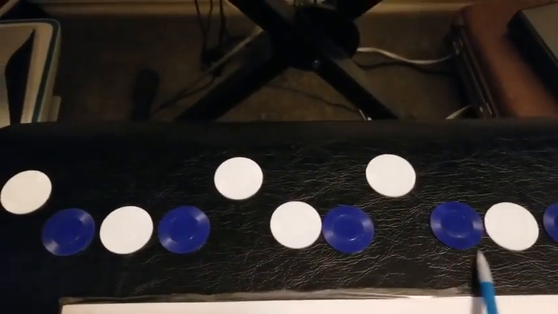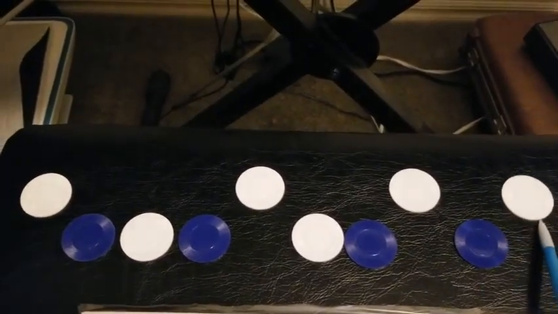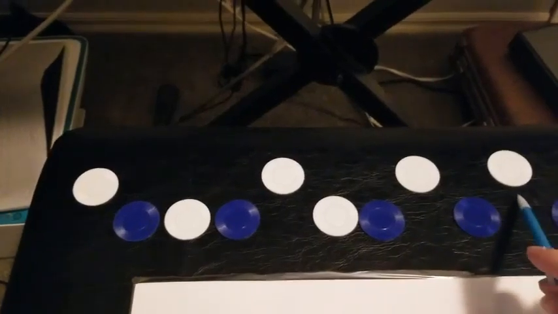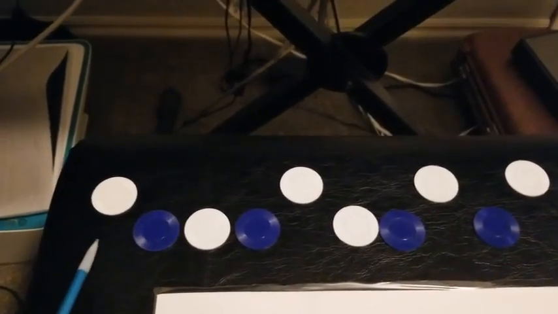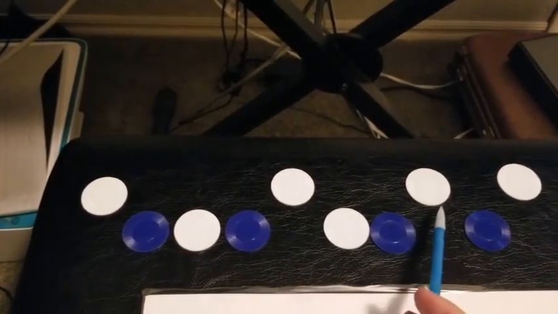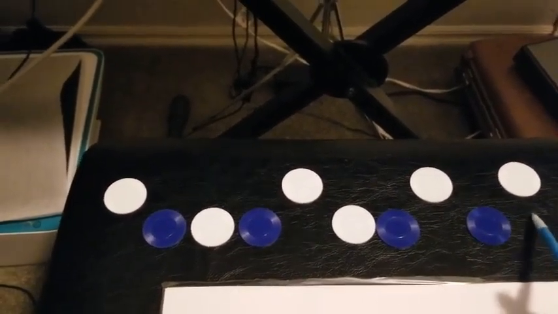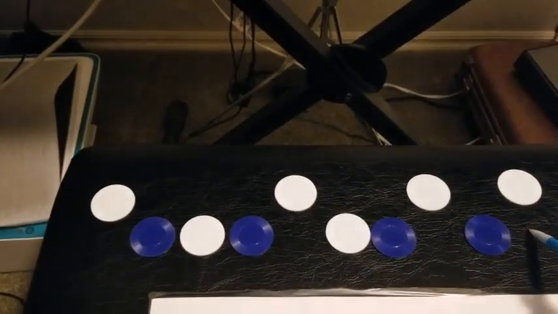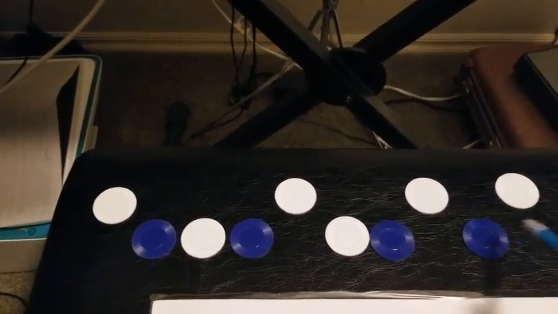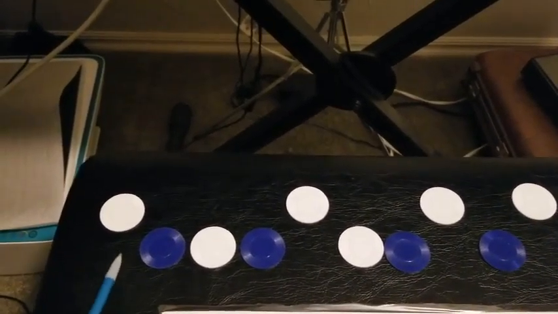And then the root here is going to be an A. So we have the notes C, E, G, and A. And that spells an A minor 7 chord in first inversion with our 3rd on the bottom.